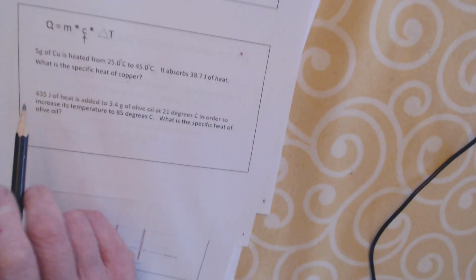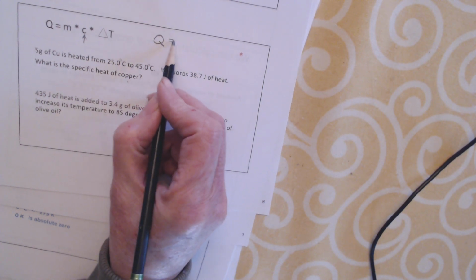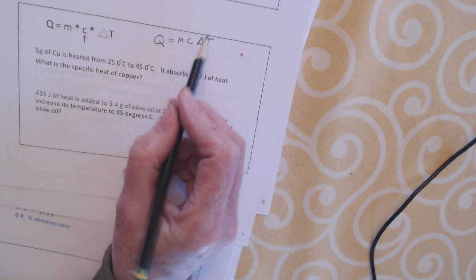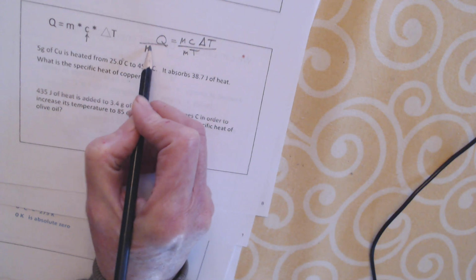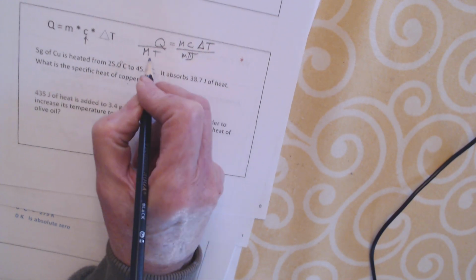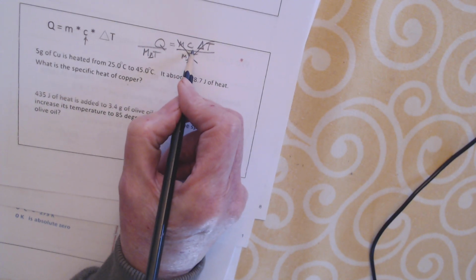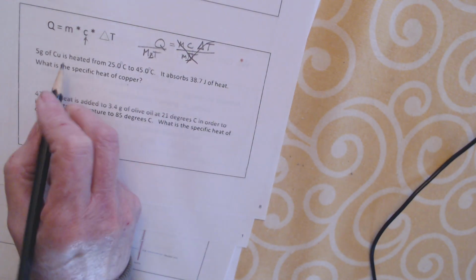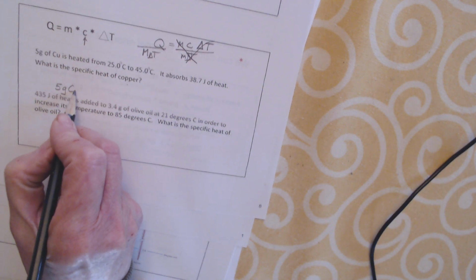All I need to do is take my formula, and if I want to isolate C, I divide both sides by M delta T. When I do that, I'm left with C alone on this side, and Q over M delta T. M is mass, so that's 5 grams of copper.